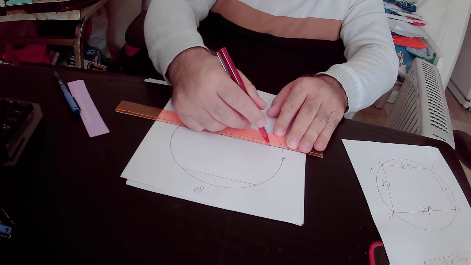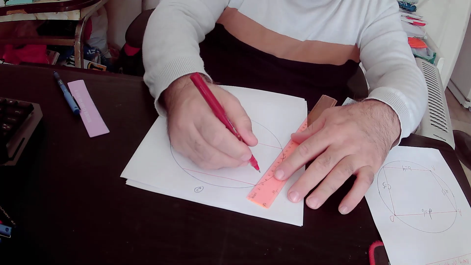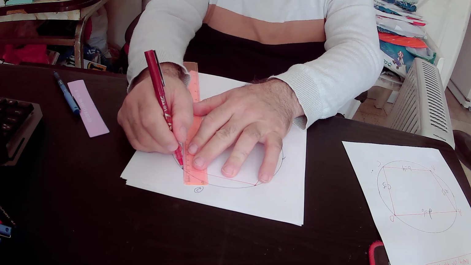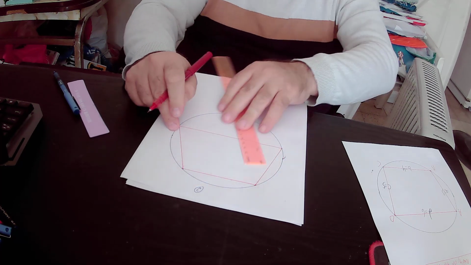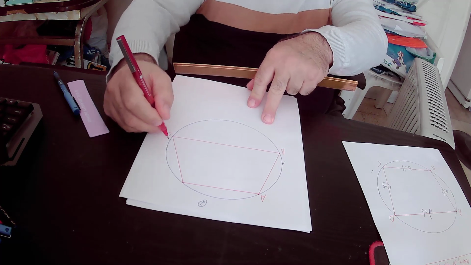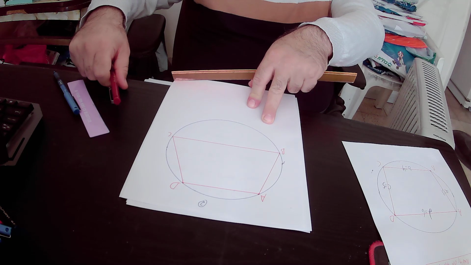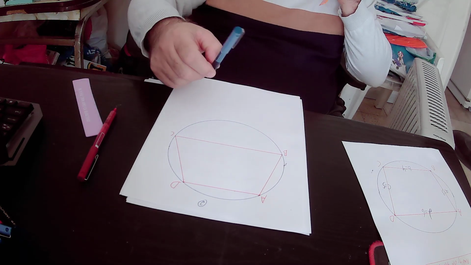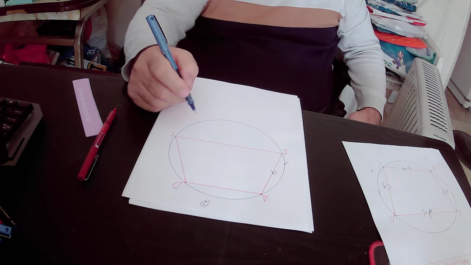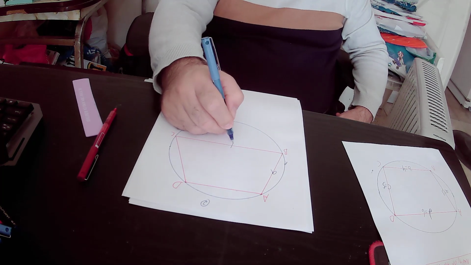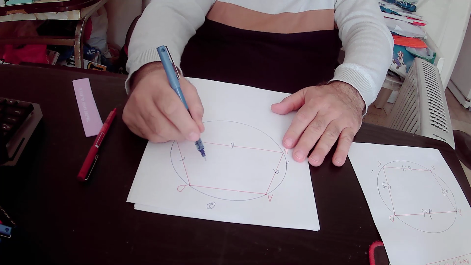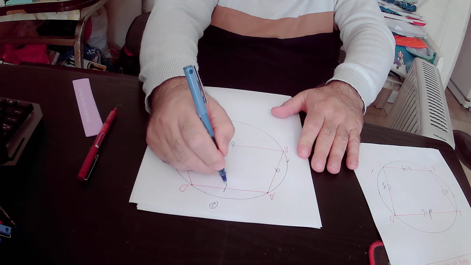Quadrilateral ABCD in the red color is inscribed by this circle, and we also know that side AB equals A units in its size, side BC equals B units in its size, side CD equals C units in its size, and side AD equals D units in its size.